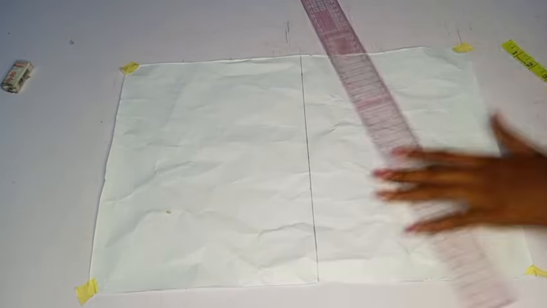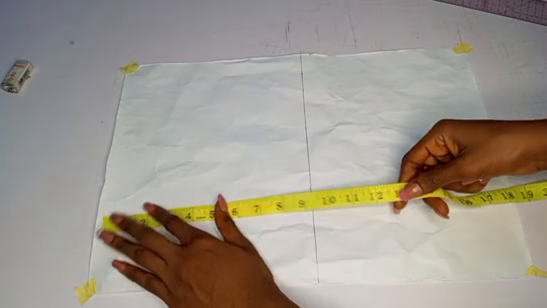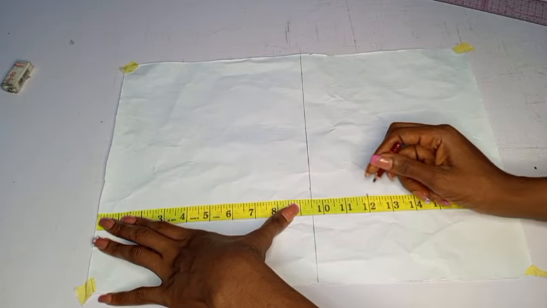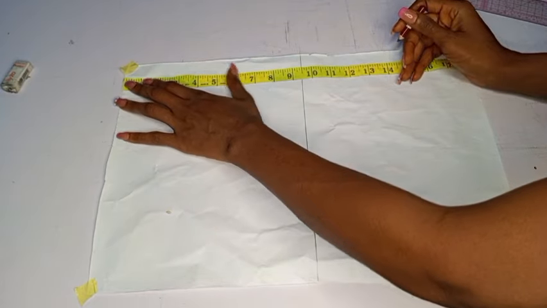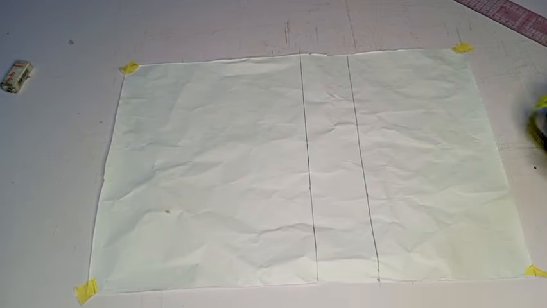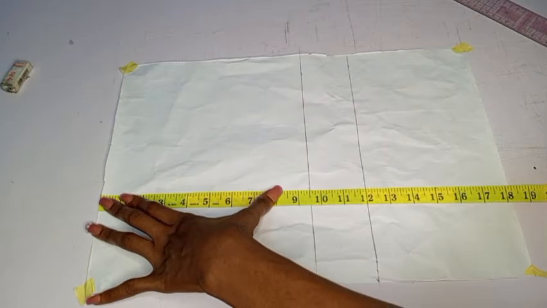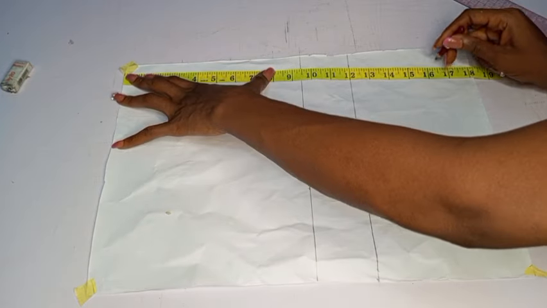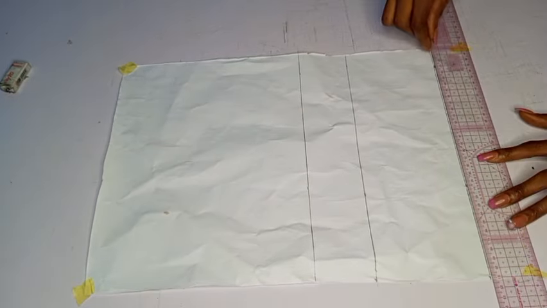I'll rule that across. Then from the top again I'm going to come down to mark my under bust. From my shoulder to my under bust is 12 inches. I'll mark that and then rule a line across as well. Then from the shoulder line again I'm going to come down to mark my waist point. For my shoulder to my waist in front is 16.5 inches. I'm going to mark that and then rule a line across.